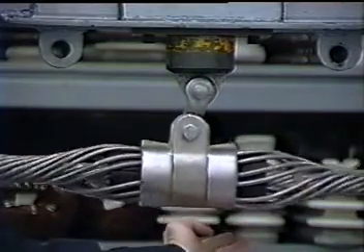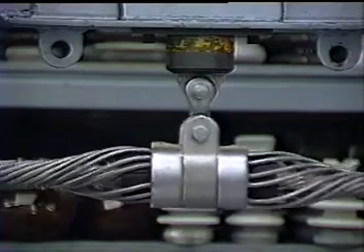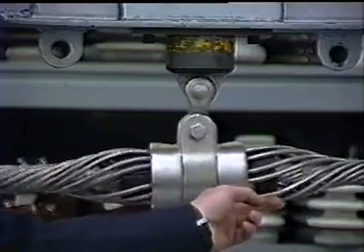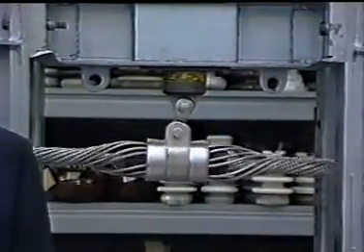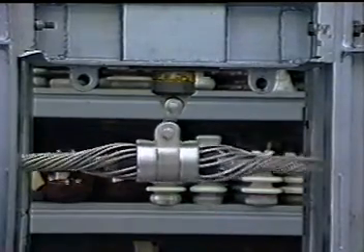This happens to be the fiberline suspension which is used for optical ground wire. The fiberline suspension is a modification of the armor grip suspension and utilizes a rubber elastomer cushion element which goes around the optical cable and then is held in place with the suspension rod you see here.